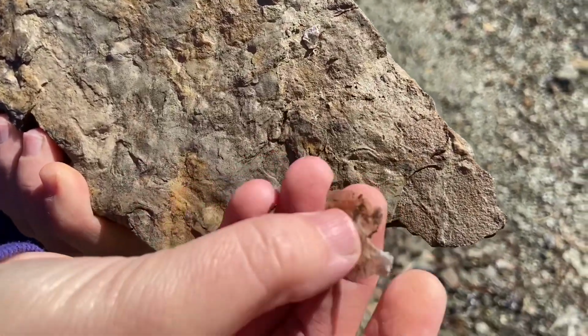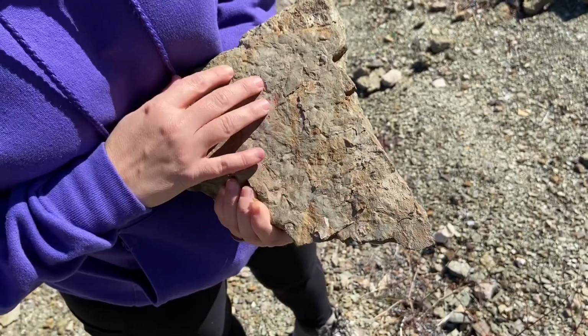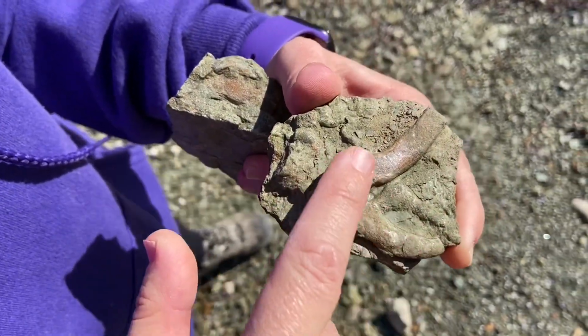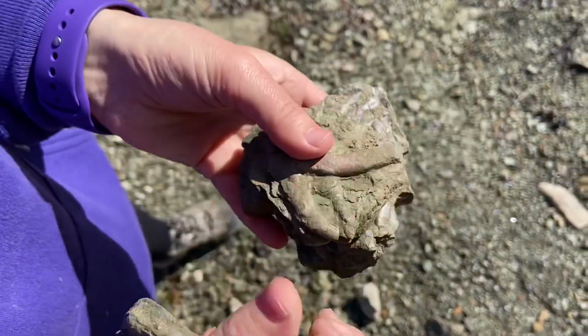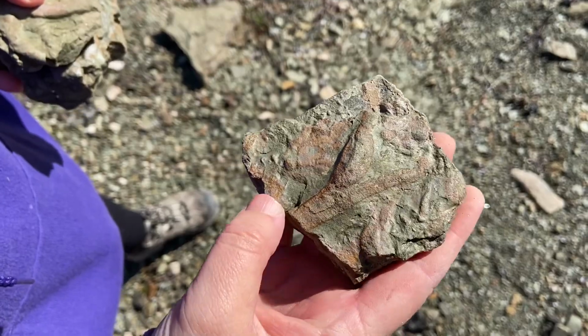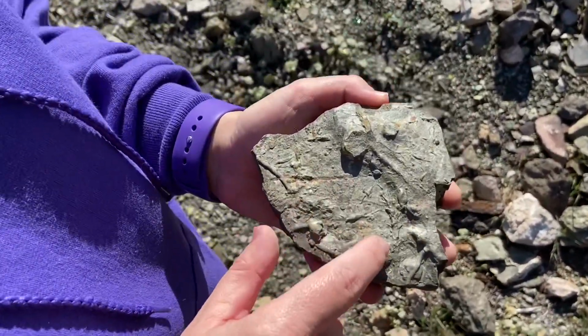This is some of the stuff that cemented it together. It might be some calcium or some mica in it. But this is a great rock for fossils. So if you ever want to go fossil hunting up here, you can probably find a lot of marine fossils up here. They're different animals that have lived in the oceans. So if we have marine fossils right behind our school, what does that mean? Yeah, that's right. We used to be underwater over here.